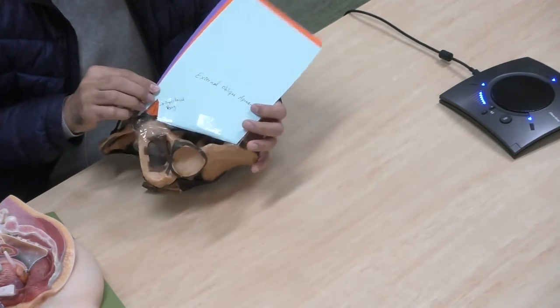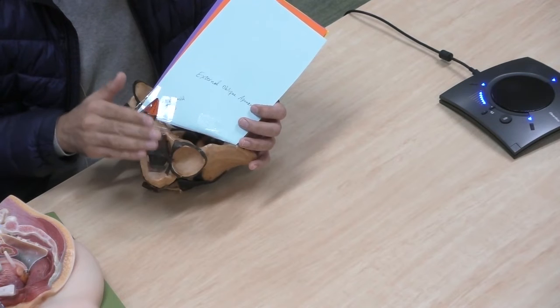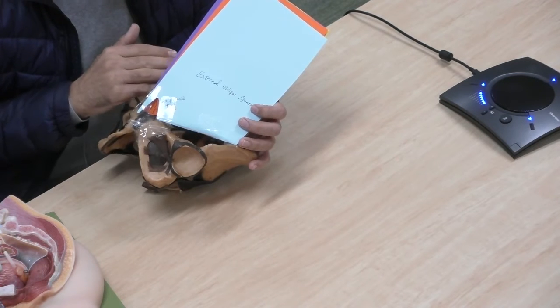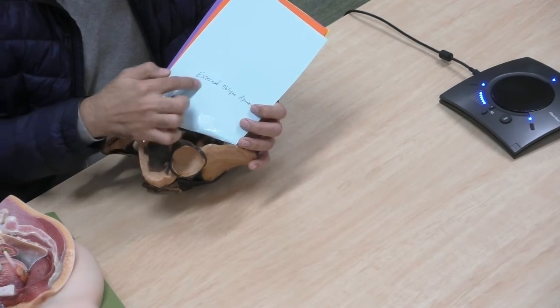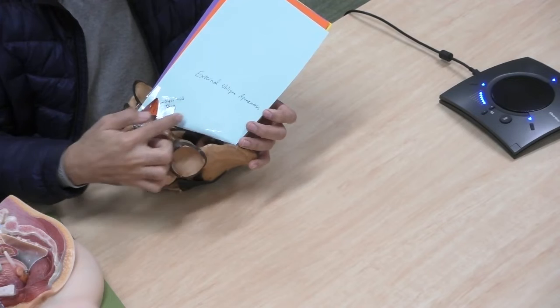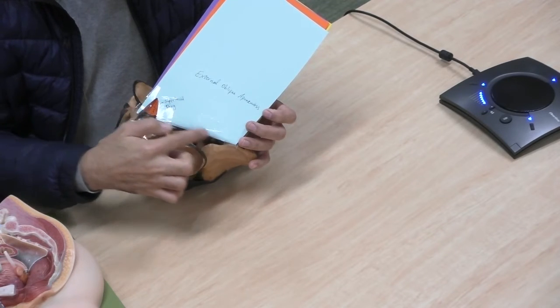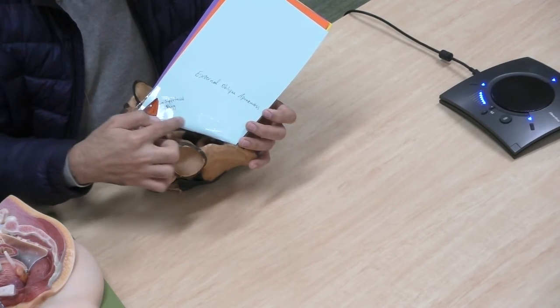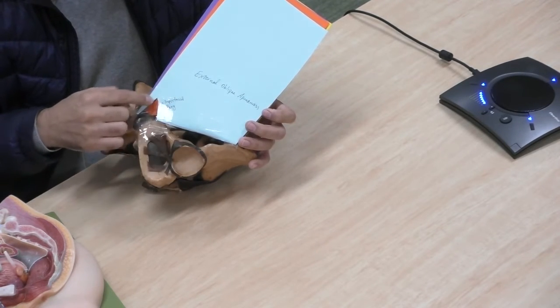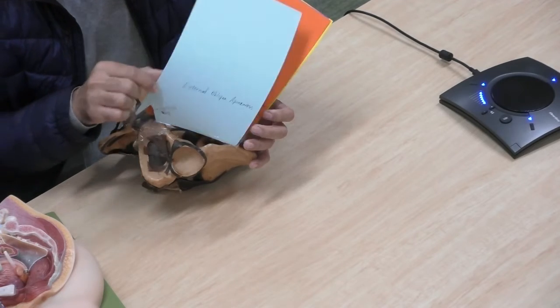So as a quick recap, from the most superficial to deepest layer, you can see external oblique aponeurosis. It makes the inguinal ligament, the anterior wall of the inguinal canal, and the superficial inguinal ring.